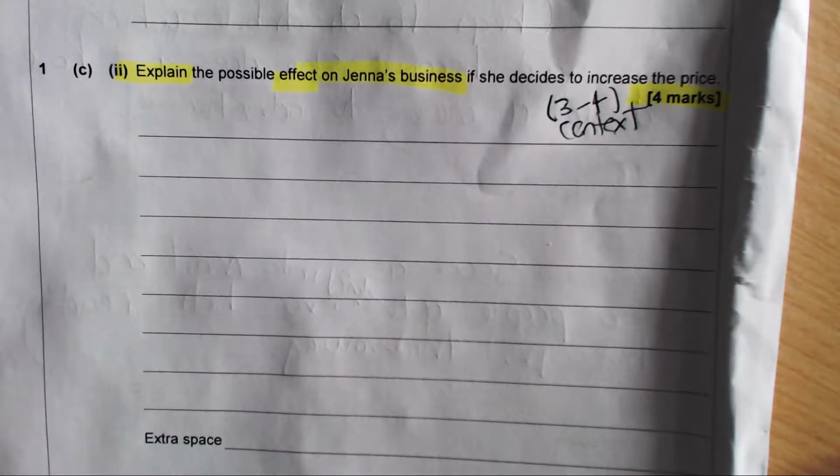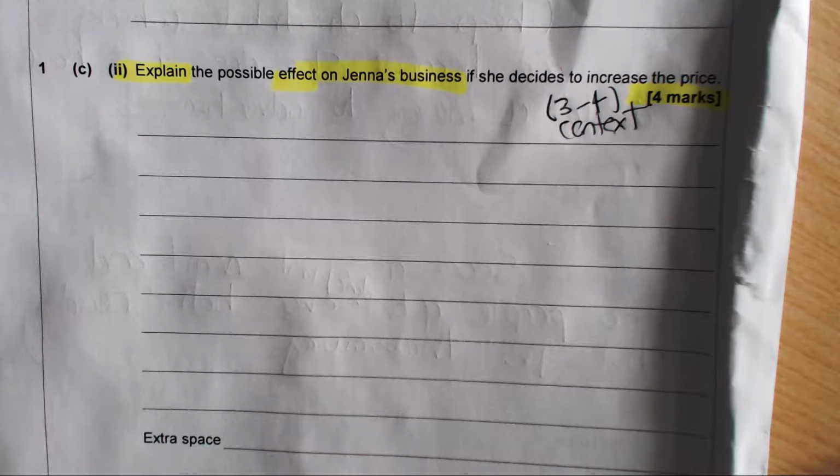So how would I go about answering this? Okay, so I would think about the fact that if she increases the price of mixed vegetables, she's going to potentially lose some customers because invariably they may not stay with her if she does increase her price.